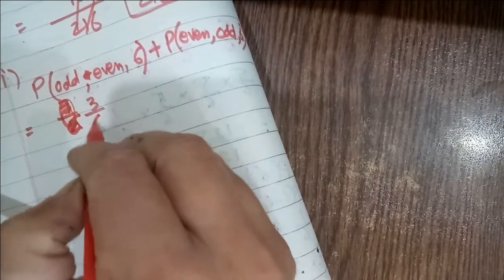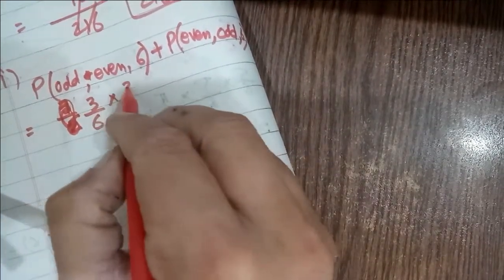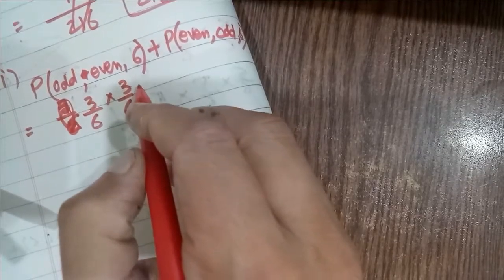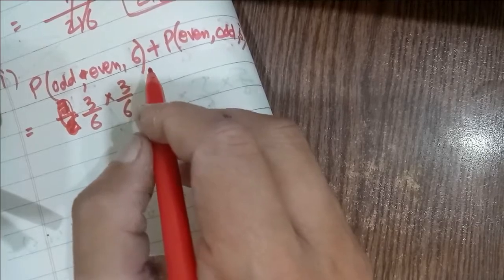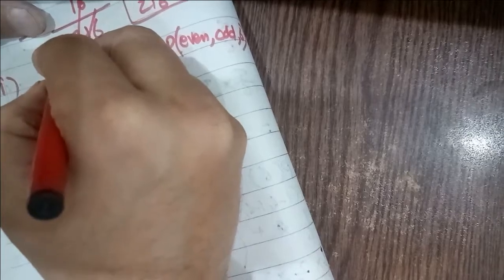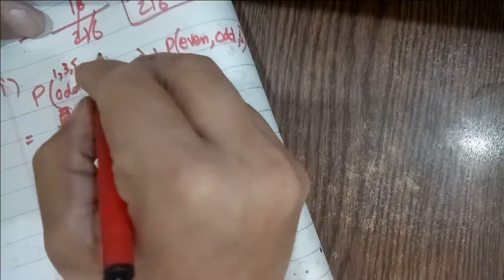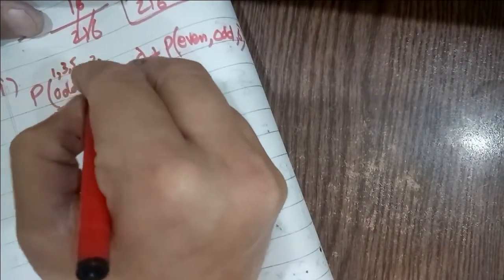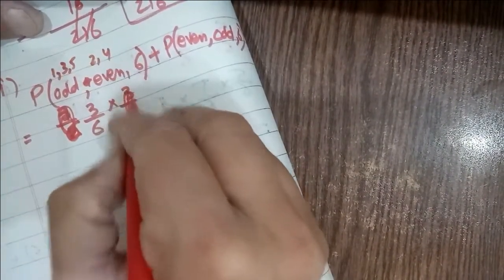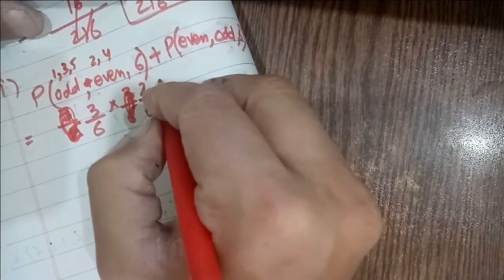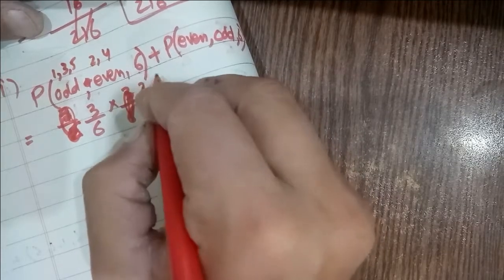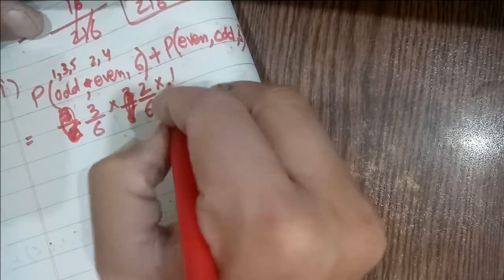Even has the same probability, but it cannot be 6, so it is 2 or 4, so it will be 2 over 6. And then 6, 1 over 6.